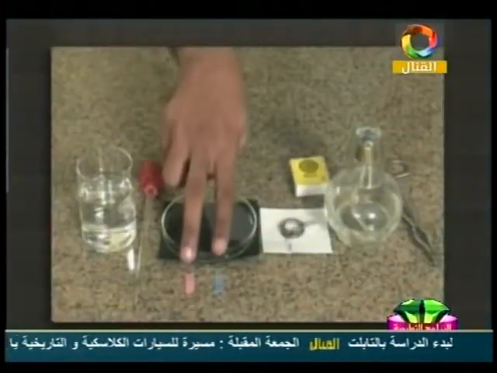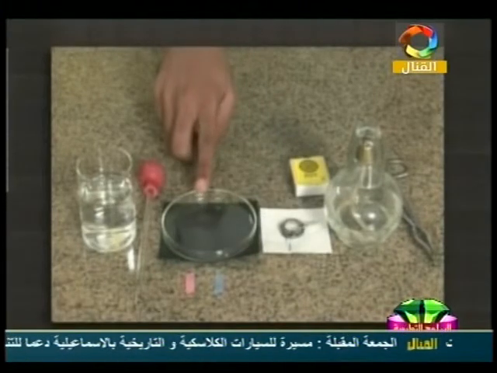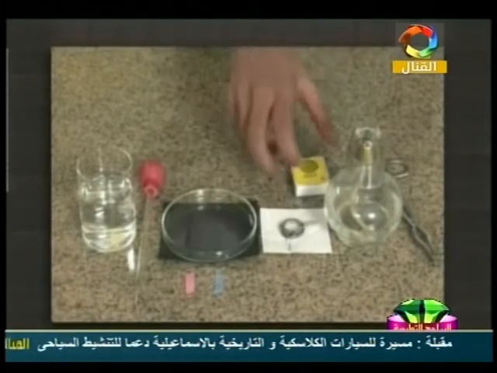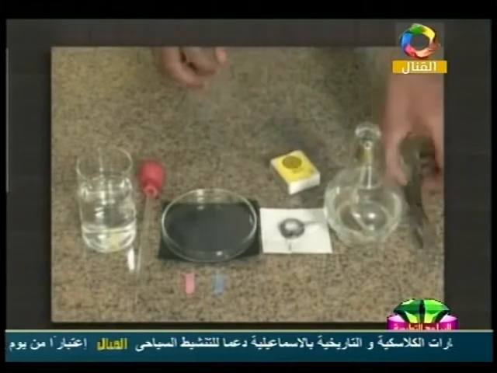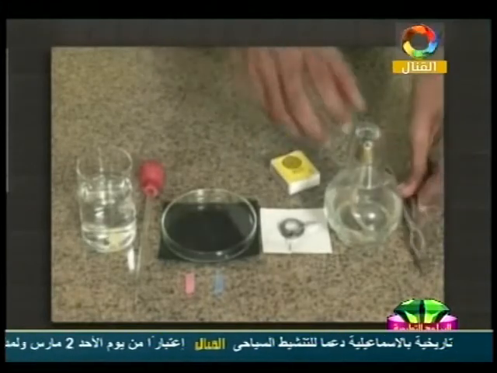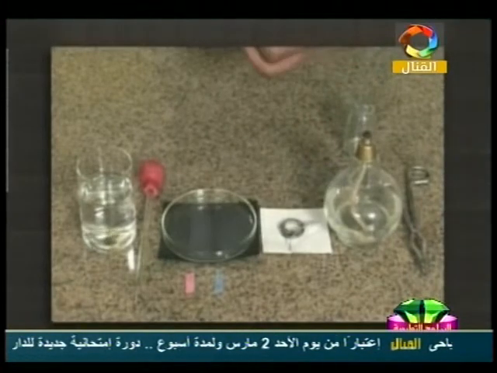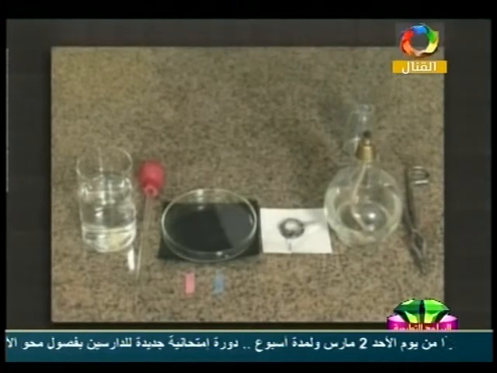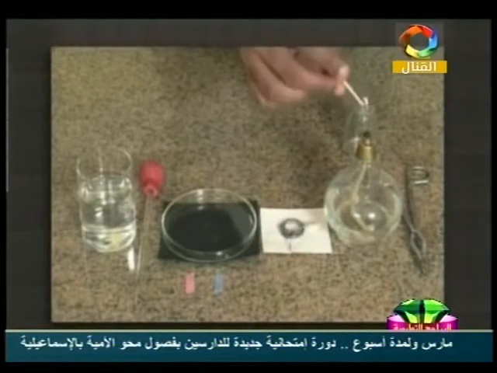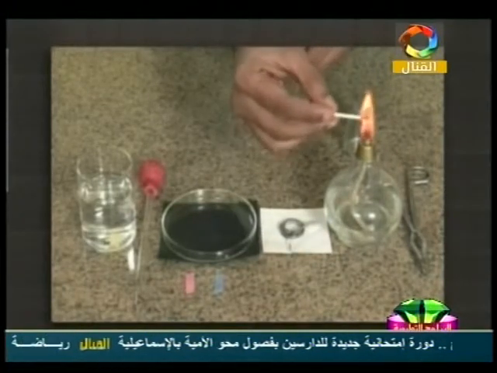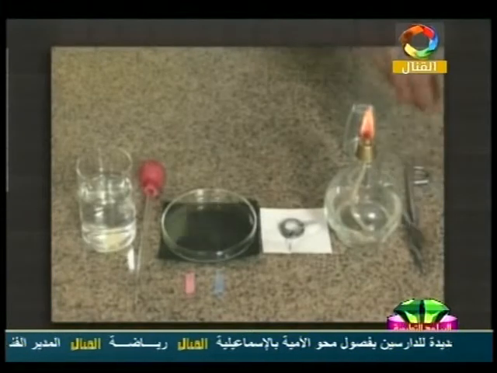Now we have water, litmus paper, and a plate. This is fire, this is a match, to know what happened for this reaction. My dear, as a beginning, I try to turn on the fire, this special one for the lab. It's ready for the work now.